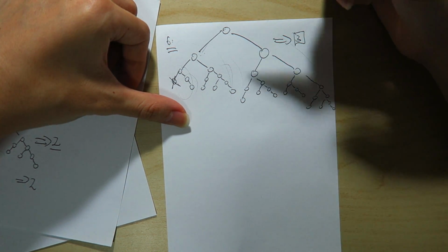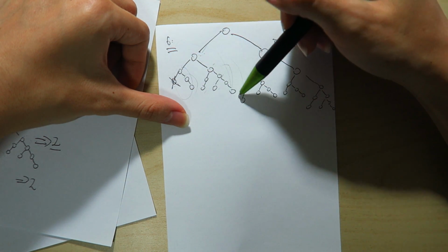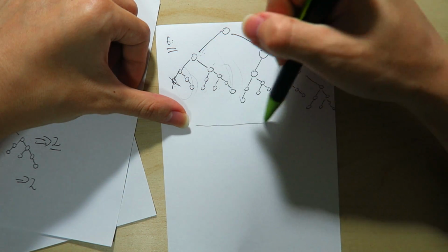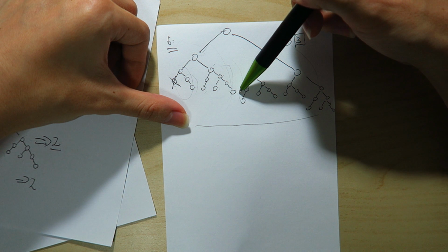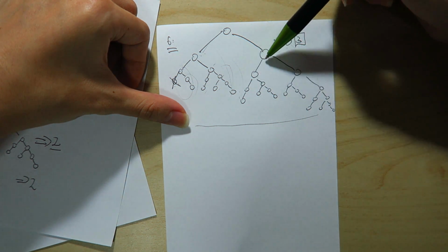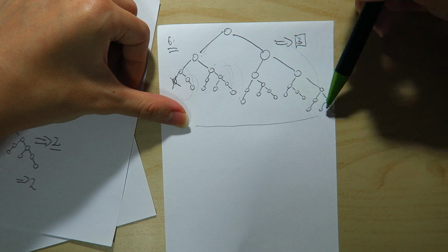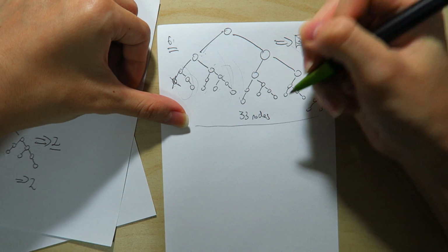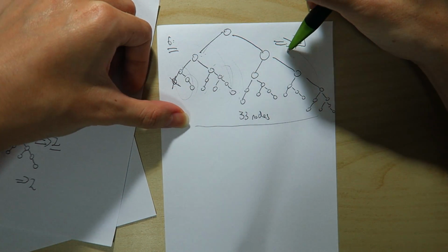And the final thing that we have to do is to fill this up with values so that it's a valid AVL tree, which you can do. And this tree actually has how many nodes? 1, 2, 3, 4, 5, 6, 7, 8, 9, 10, 11, 12, 13, 14, 15, 16, 17, 18, 19, 20, and so on, 33. So 33 nodes. You can just fill this tree with 33 numbers and you get an answer for 2.3.